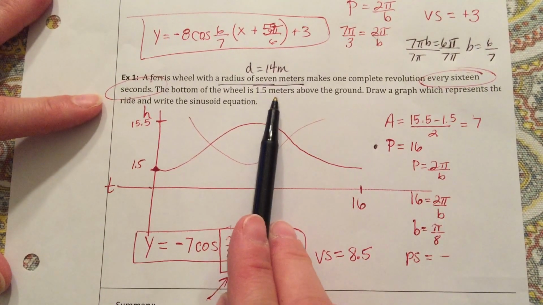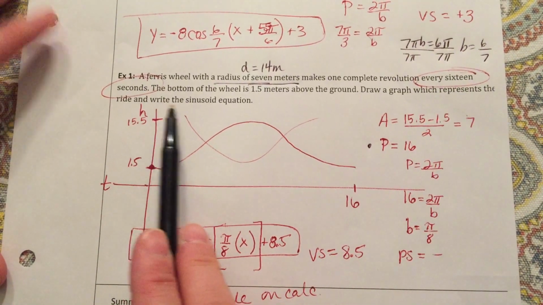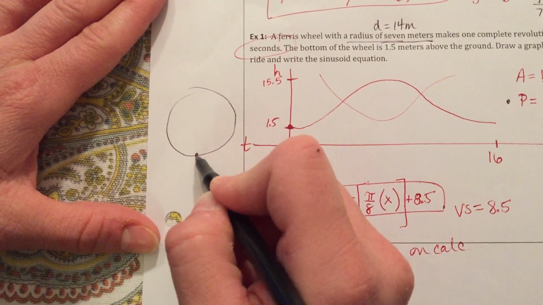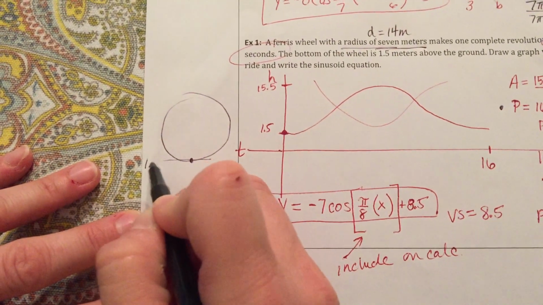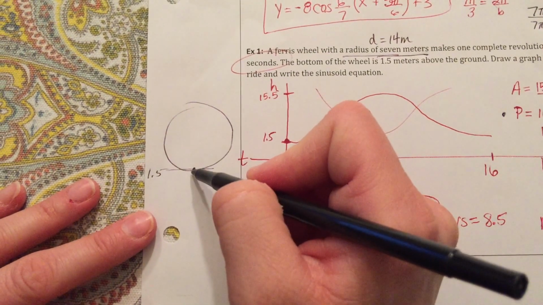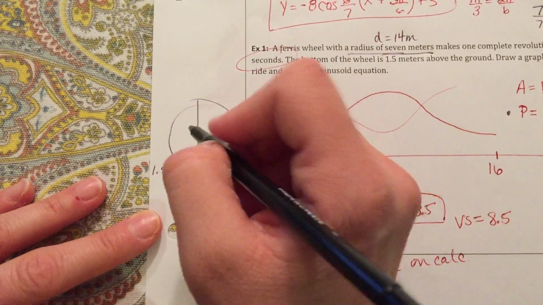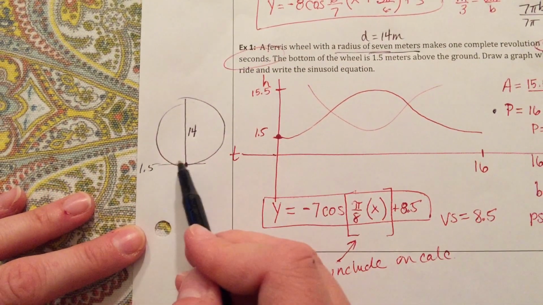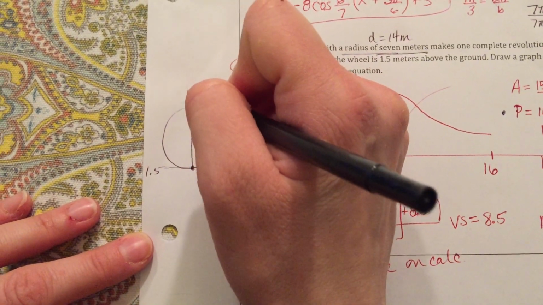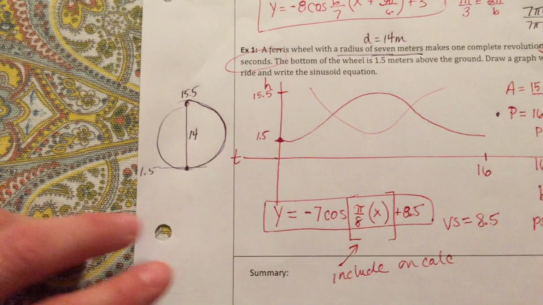The bottom of the wheel is 1.5 meters above the ground. Draw a graph which represents the ride and graph the sinusoidal function. So if you're sitting on a Ferris wheel, this is 1.5 meters above the ground. You're not going to hit the ground when you're sitting on the Ferris wheel. And the diameter is 14. So if your diameter is 14 and this is already 1.5 off the ground, then your highest point as you travel along the Ferris wheel is going to be at 15.5.